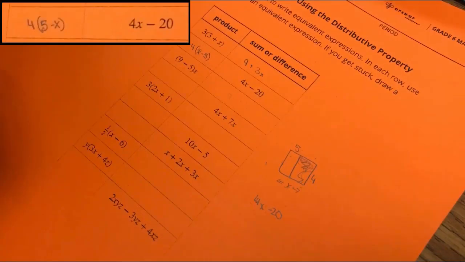This student has taken ownership of a common mistake without ever being told by the teacher that she was wrong. By simply asking her, what does the 5 minus x represent in your diagram, she has made sense of the mathematics for herself.